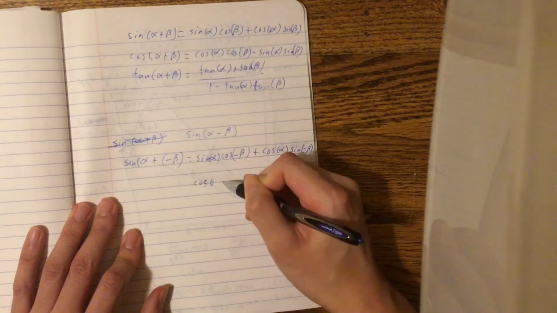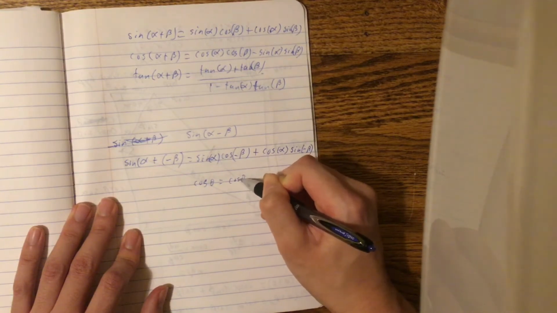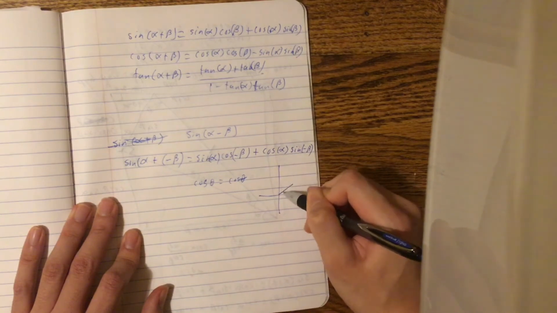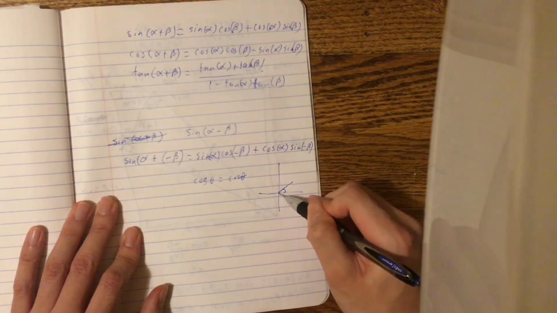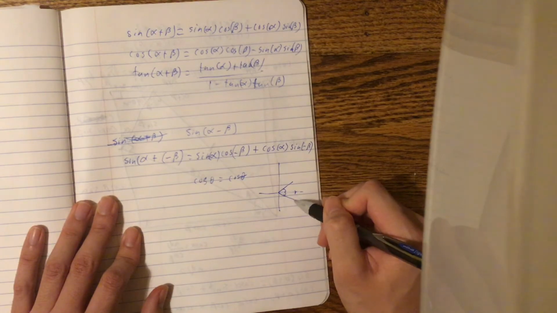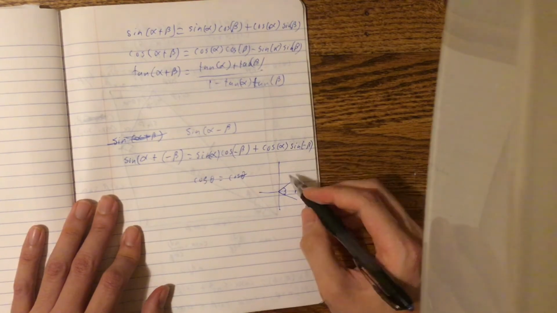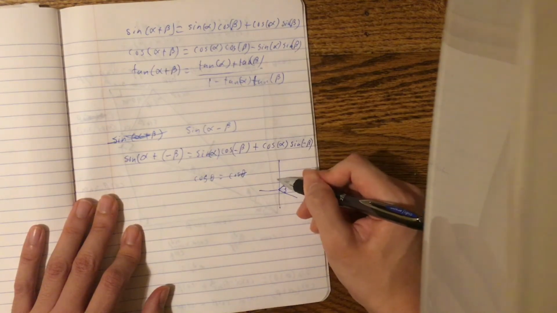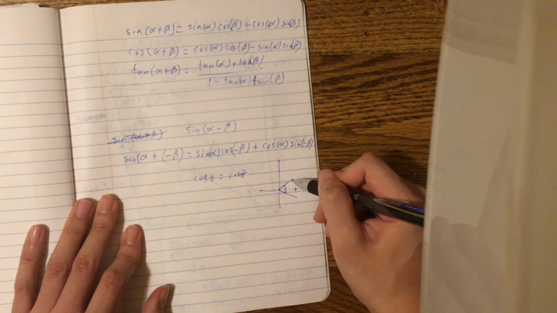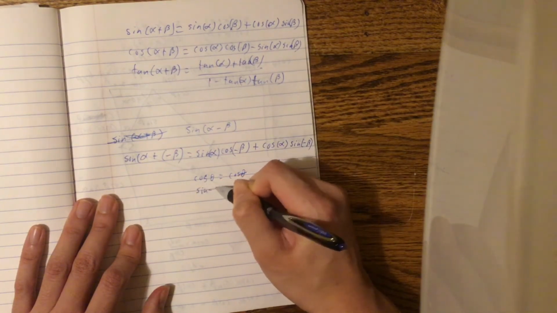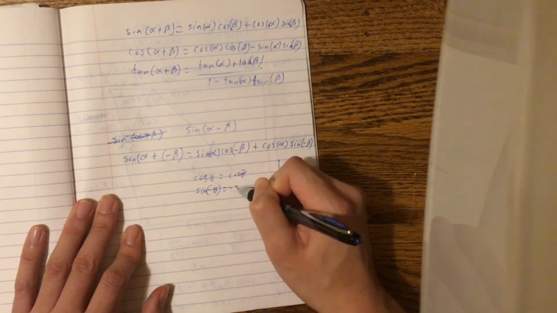Now, if you learned your unit circle, cos theta just equals cos negative theta, because on the unit circle, if let's say there's an angle here, a negative angle would just bring it over the x-axis. Now x is always going to be positive on the right side, so if you flip it over the x-axis, it's just going to stay positive. But sine theta takes into account the y value. So if you flip over the y value, it will become negative. So sine negative theta equals negative sine theta.